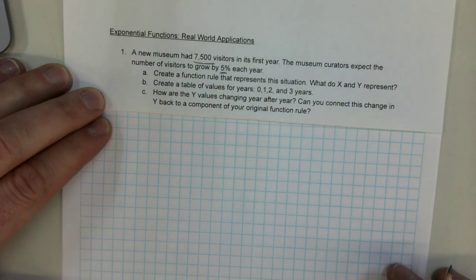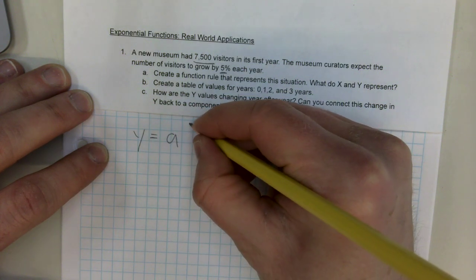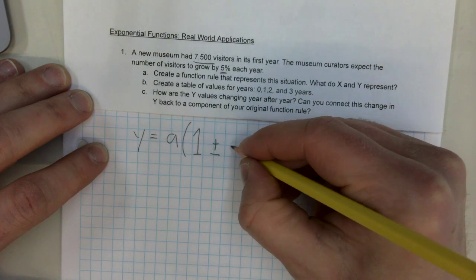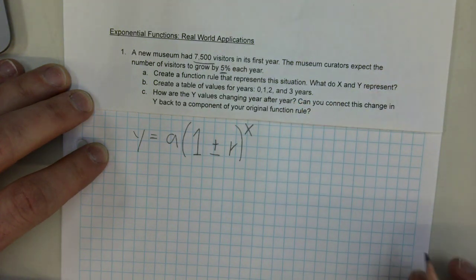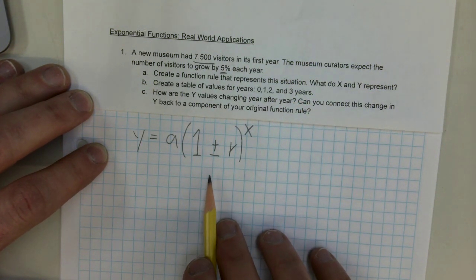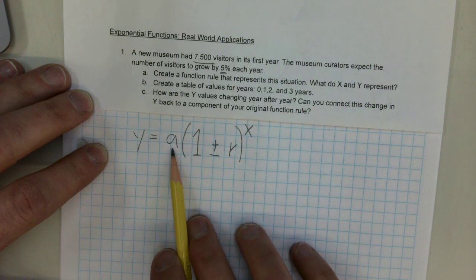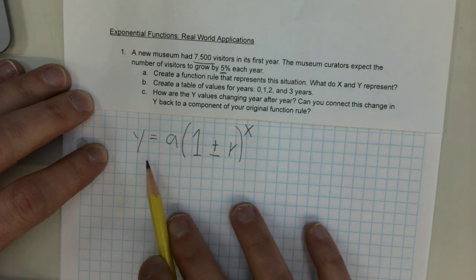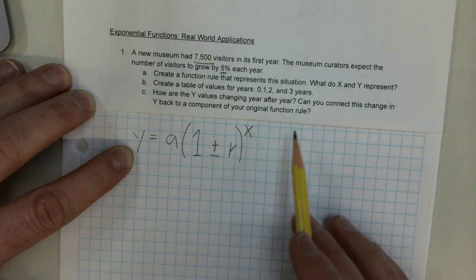We are going to use our general formula of y equals a, parentheses 1 plus or minus the rate, close parentheses, raised to the t power. Okay, we're going to use this equation over and over again. And what's going to be different every time is the a, whether we're adding or subtracting, and the rate. The x and y are going to stay the same, and they're going to represent different things for each situation. Now, in this situation, let's jump in.